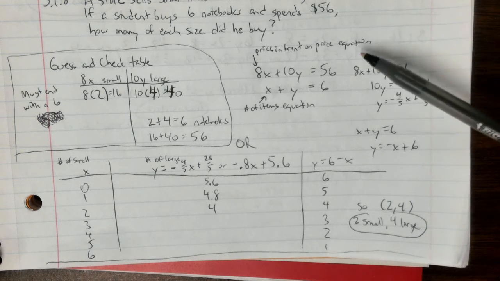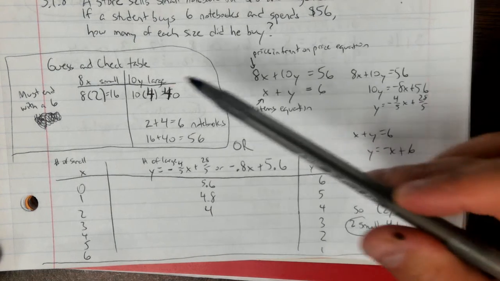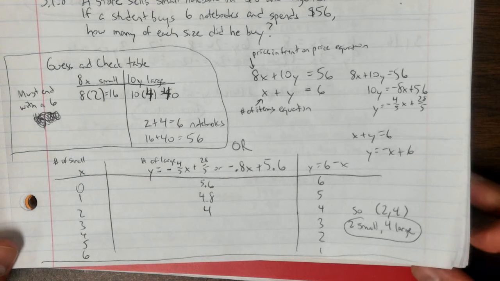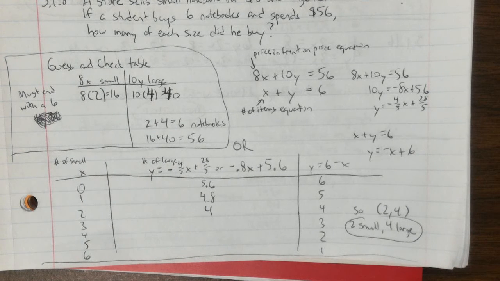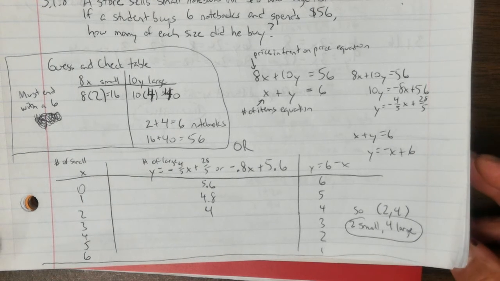So if you want to use the equations, you can, or if you want to do your own method, again, it's algebra, so there's more than one way to do it.